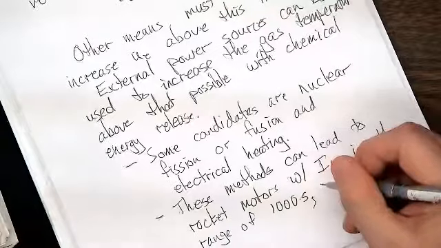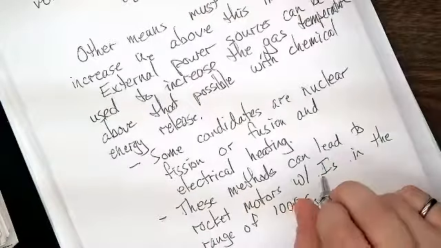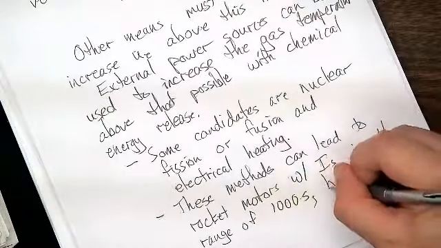But further increases require non-thermal processes.